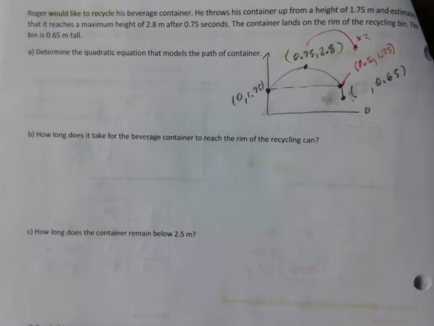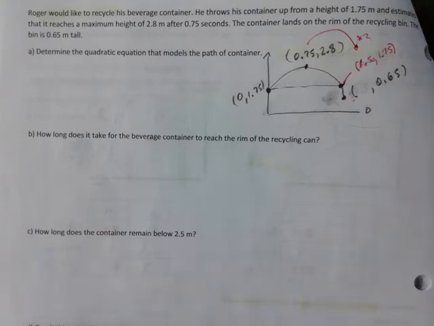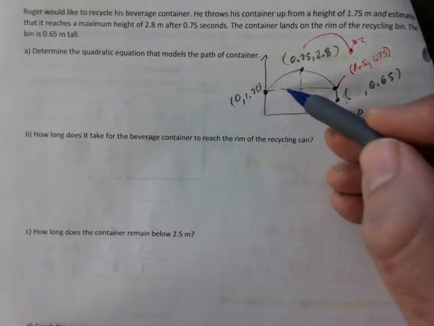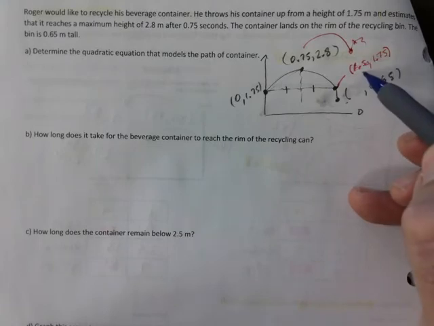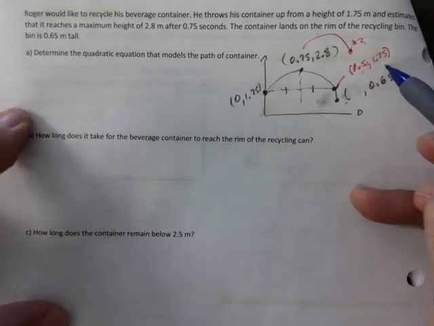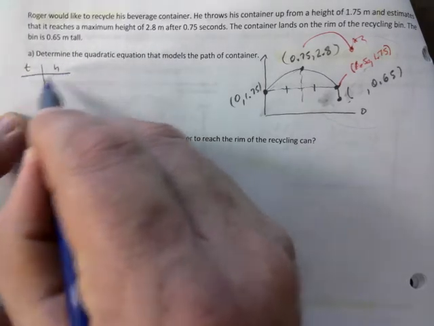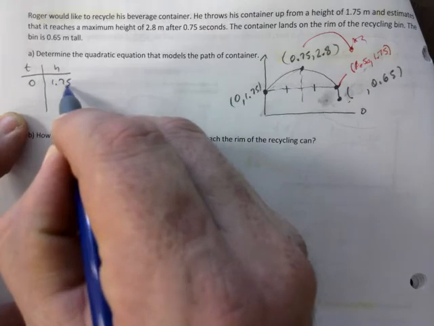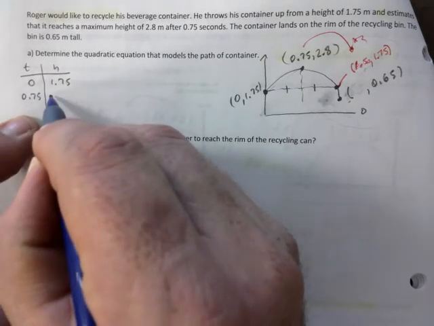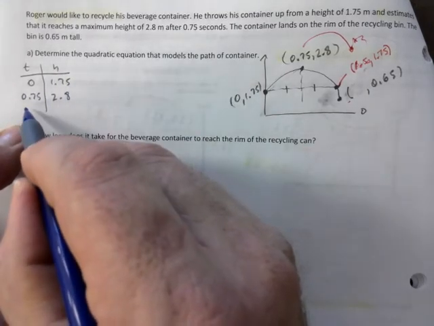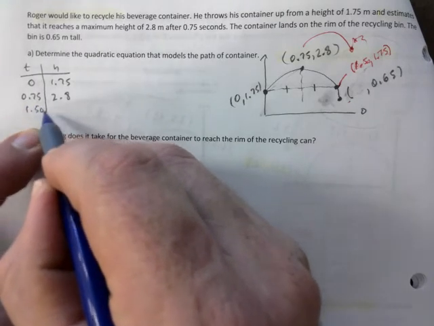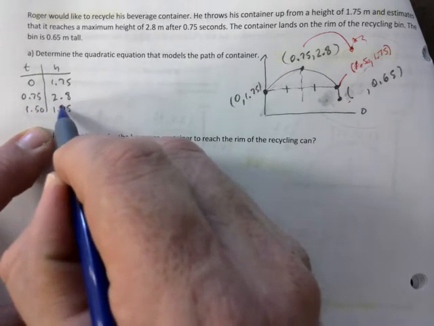Maybe it's coming back later. Maybe domain and range is going to be affected by that. We know it stops here, but that's beside the point. This is what you want to use: the symmetry of the parabola, and so that's 1.5, 1.5, 1.75. So I will go time and height and just put those points down: 0, 1.75, 0.75, 2.8, and then 1.5, 1.75. Remember?